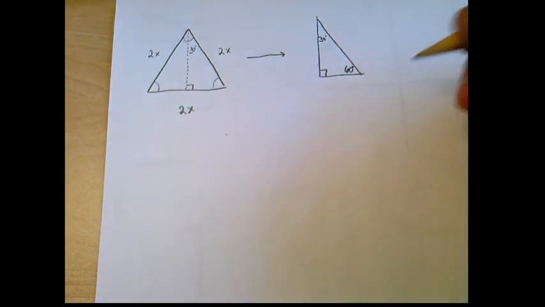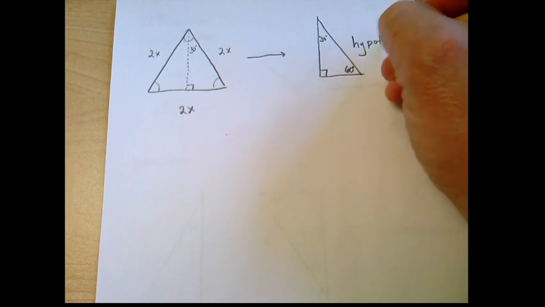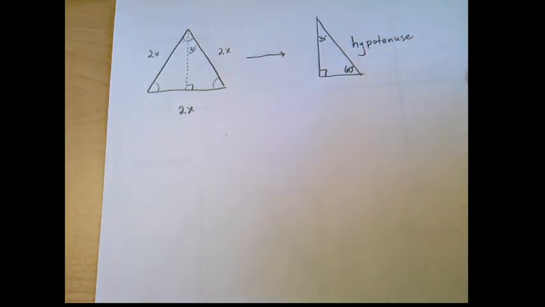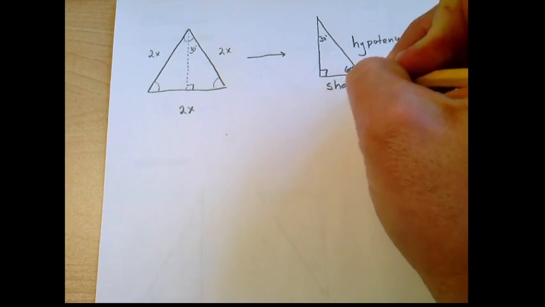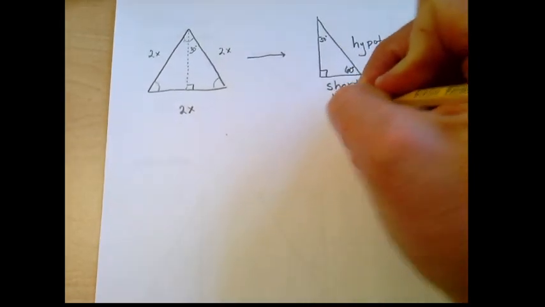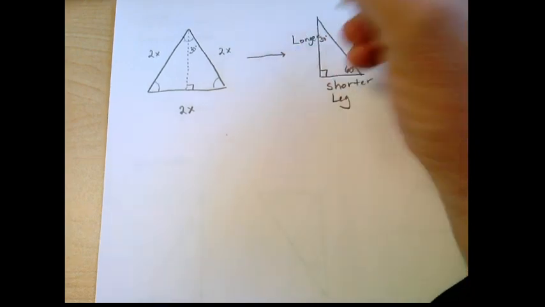Now, in a 30, 60, 90 triangle, you have obviously the hypotenuse, so I'll make a little note of that right there. There's the hypotenuse. There's a shorter leg. I was going to say short leg, but shorter leg. And this is the longer leg.